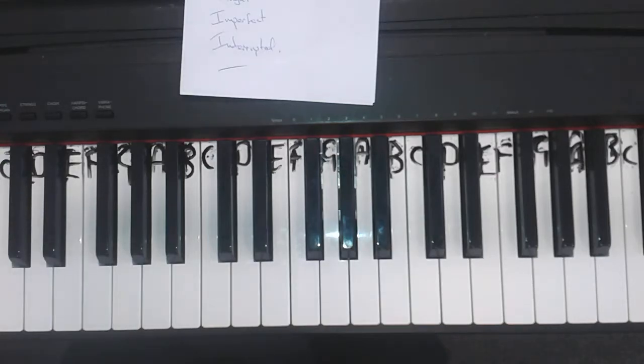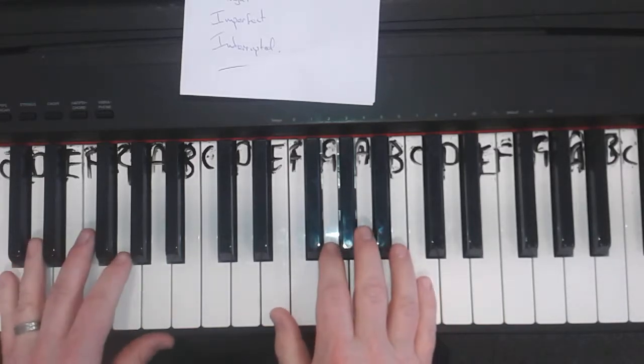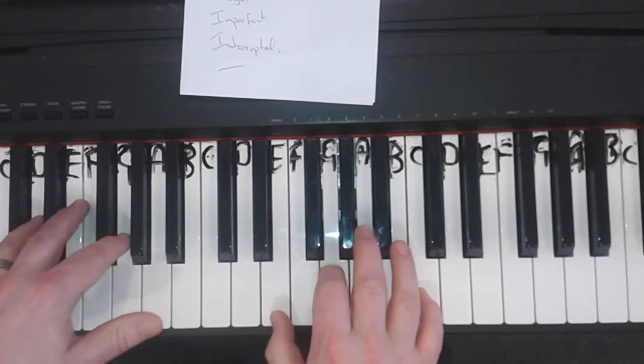The 2 unfinished cadences are the imperfect cadence and the interrupted cadence. Now the imperfect cadence always finishes on the dominant chord or chord 5. So in my example now, I'm going to play for you an imperfect cadence which goes from chord 1 to chord 5.